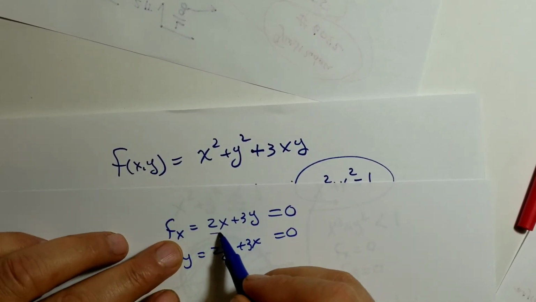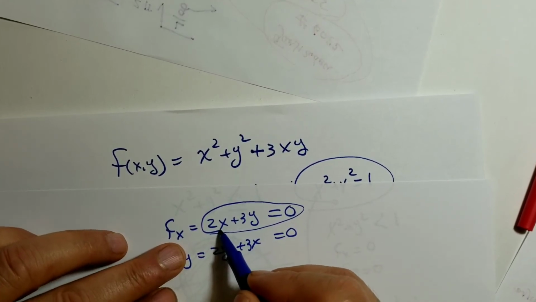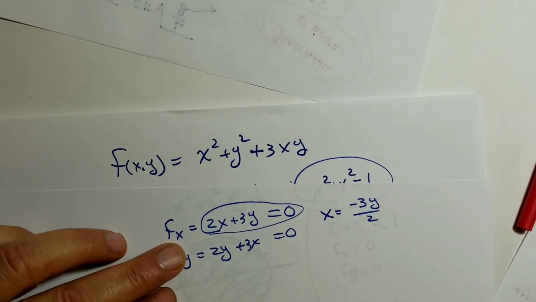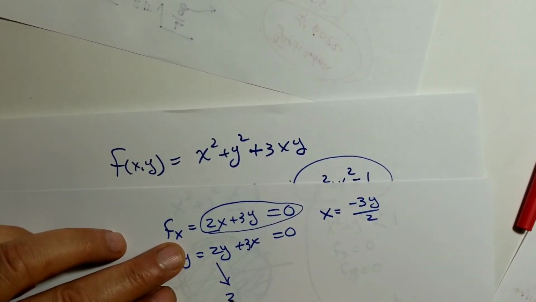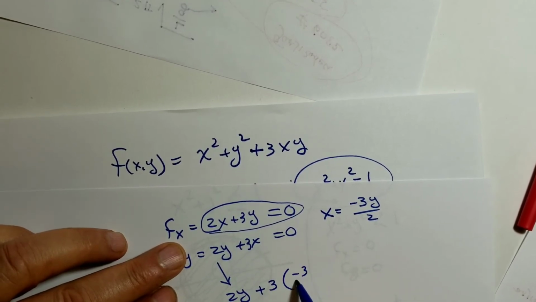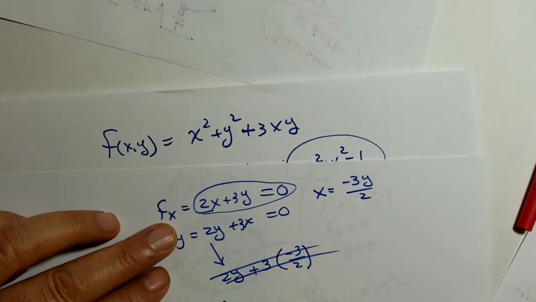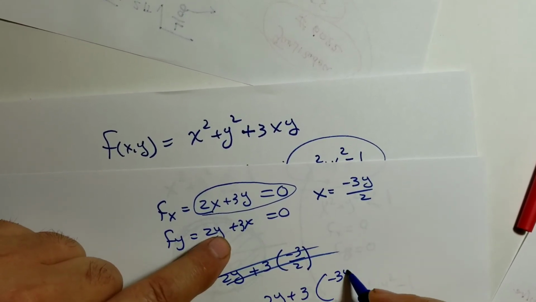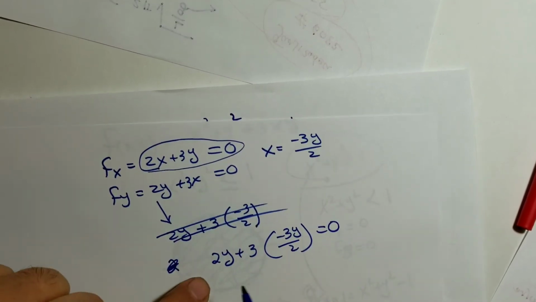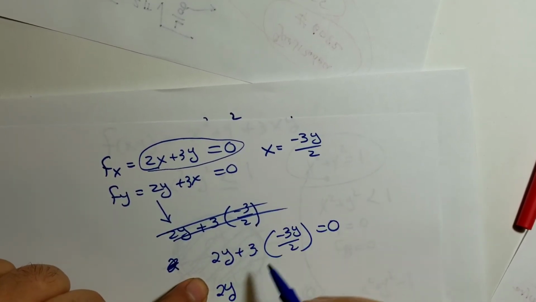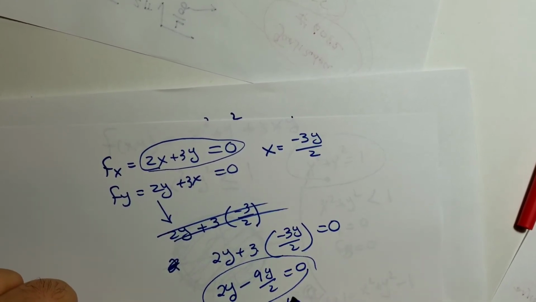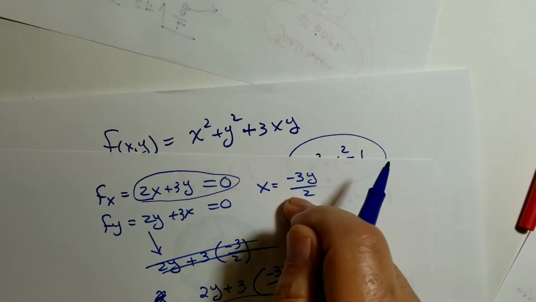Then the only way I can make this one a 0 is if your x becomes exactly negative 3y over 2. You have a 2y here, negative 9y/2 here. Whatever you do right here, your y is going to be 0. If your y is 0, your x is 0.